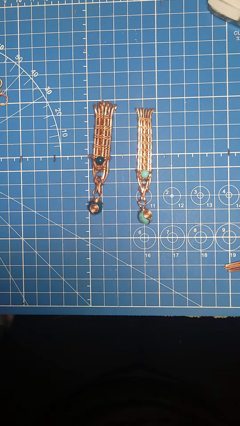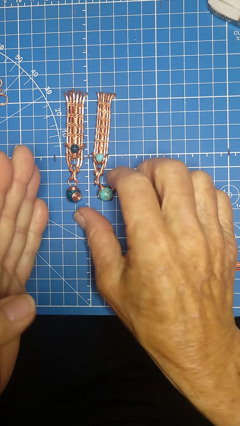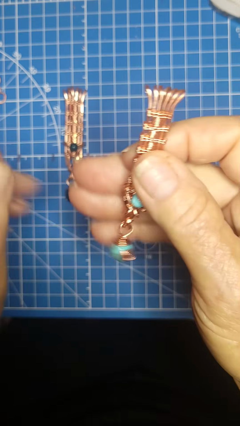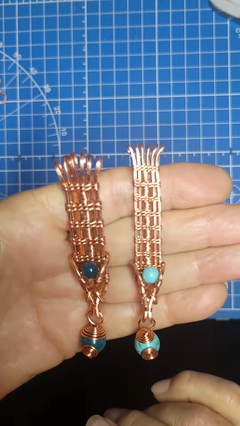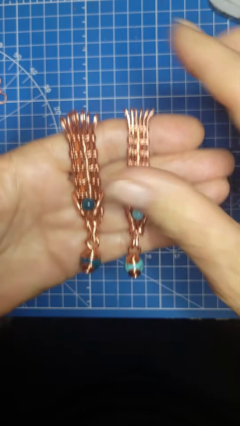So that being said, today we're going to make the same design element. So this again is 18. I want you to see the difference in the gauges. This is 16, 18, 16, and today we're going to be using 20 for the earrings.